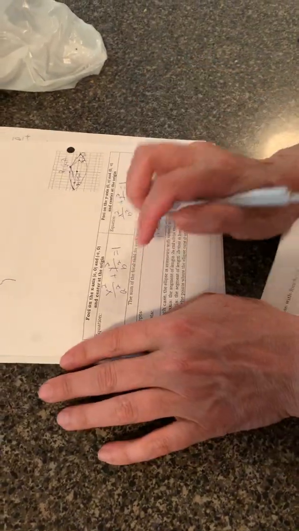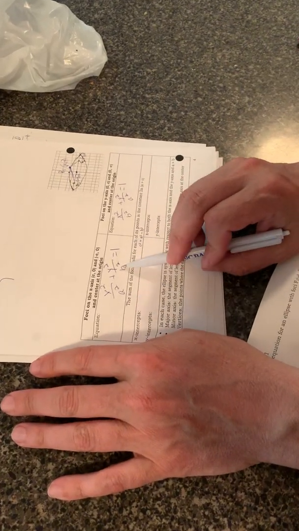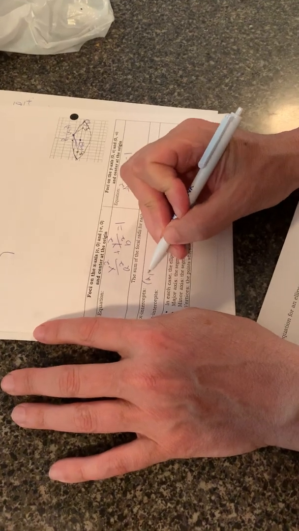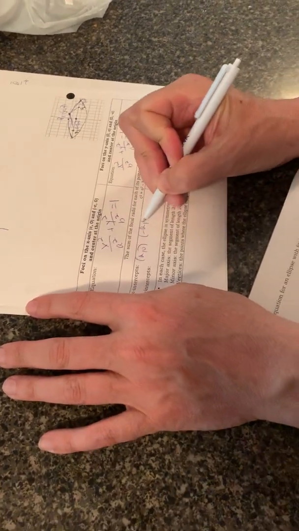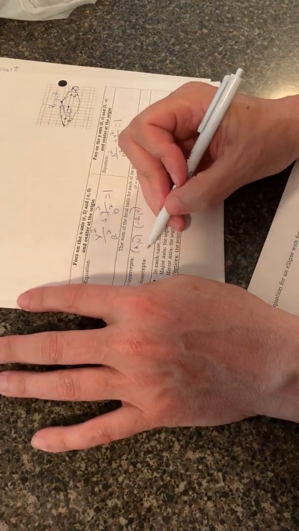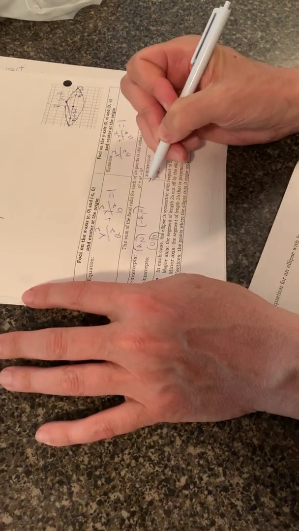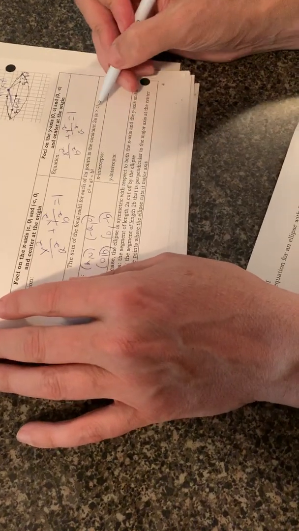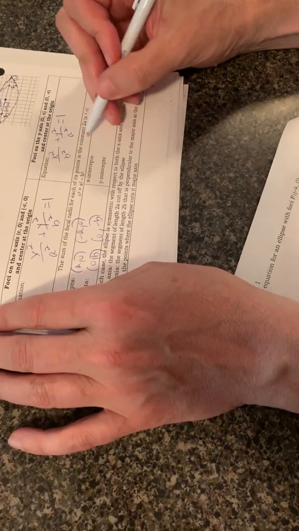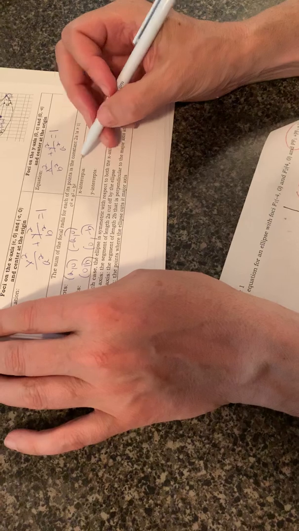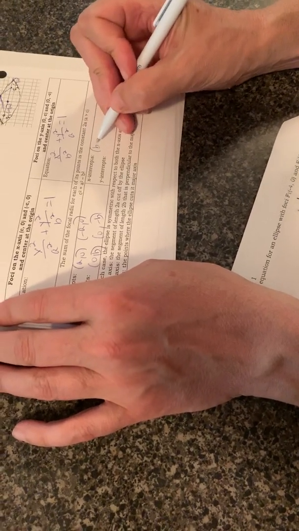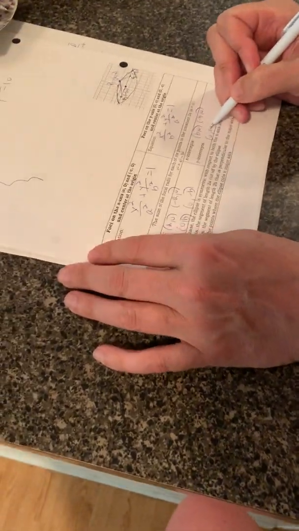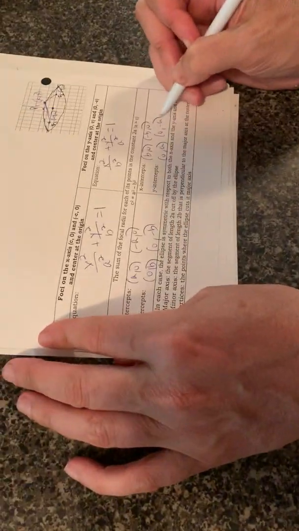So in general, if we have an equation where the major axis is the x-axis, the x-intercepts are a comma 0 and negative a comma 0. And the y-intercepts are 0 comma b and 0 comma negative b. If the major axis is the y-axis, in this case, the x-intercepts are plus or minus b comma 0. And the y-intercepts are 0 comma a and 0 comma negative a.